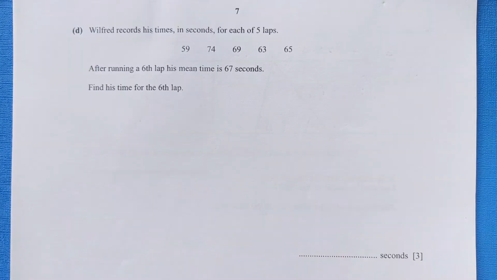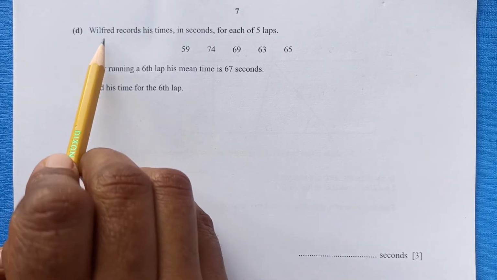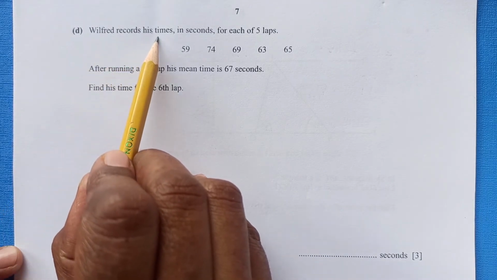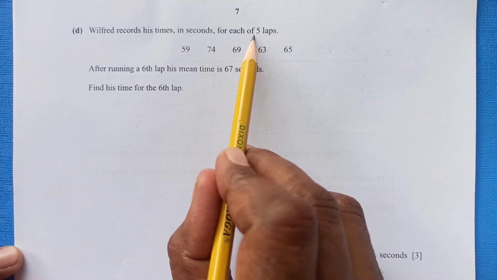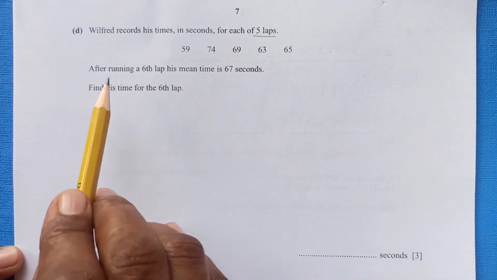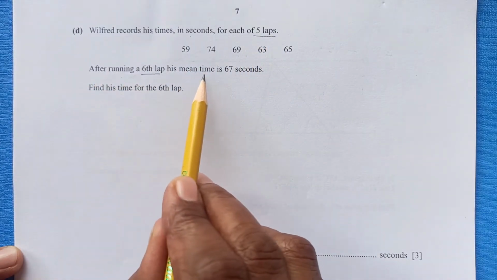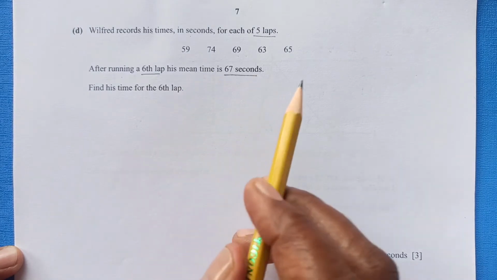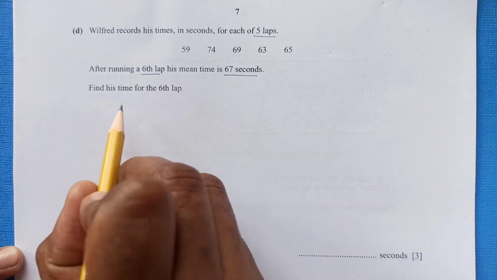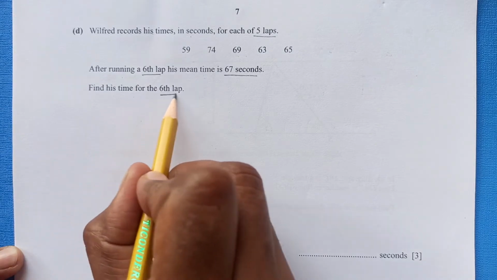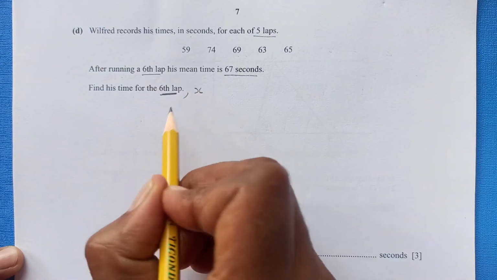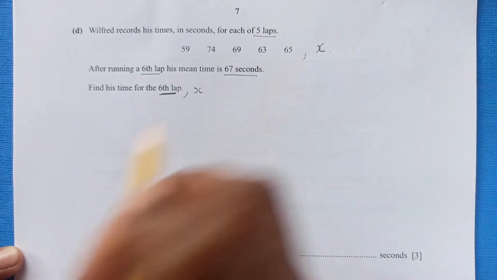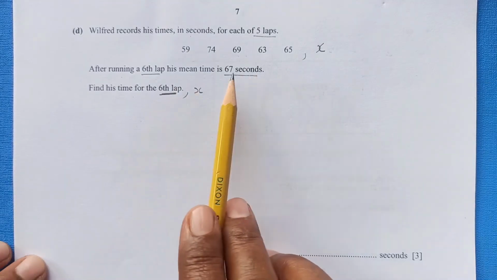Part D, Wilfred records his time in seconds for each of 5 laps. So these are the 5 laps here. After running a 6th lap, his mean score is 67. Find his time for the 6th lap. Let's say the time for the 6th lap is x. So we can add x here, and after this the mean is 67.